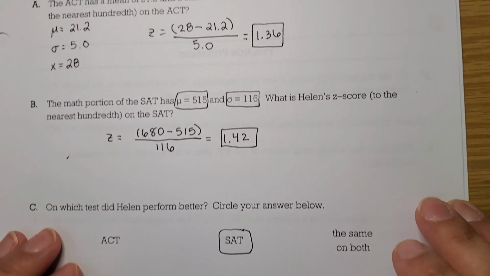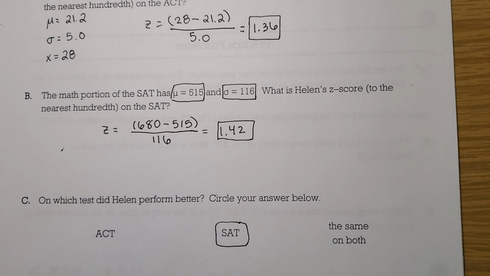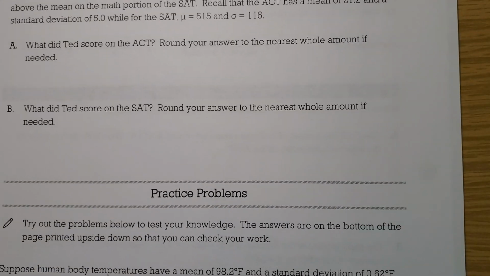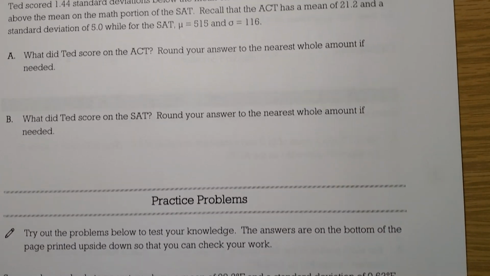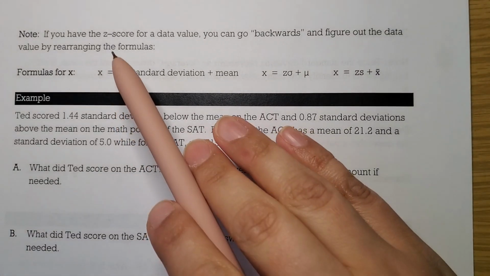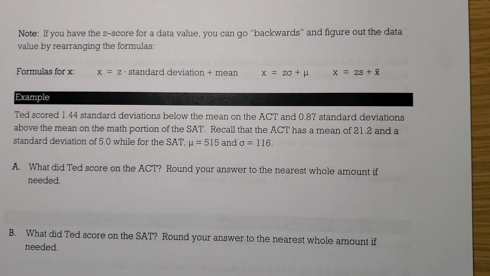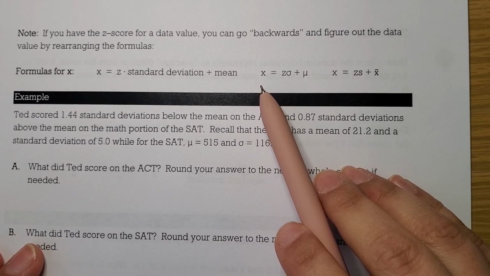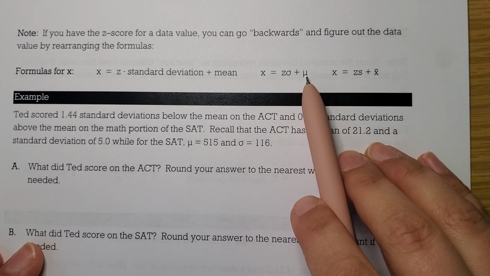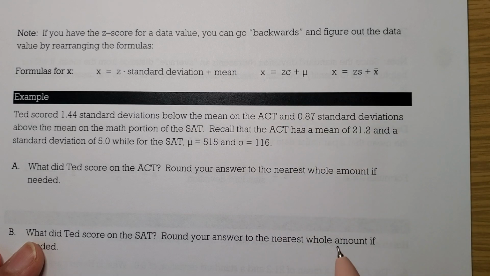All right, so very often in math, once you learn a forwards direction, you might want to learn a backwards direction as well. So let's talk about how we can go backwards. So I have a note up here. If you have a z-score for a data value, you can go backwards and figure out the data value by rearranging the formula. So instead of doing x minus mu, we're going to have a plus mu over here. And instead of dividing by sigma, we have a multiplying by sigma.